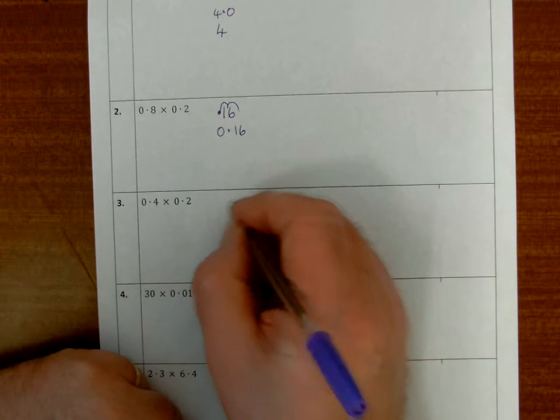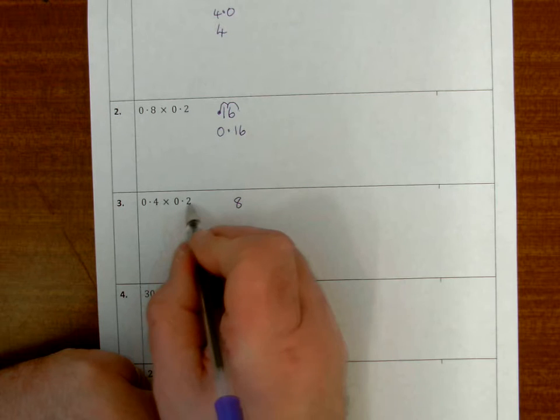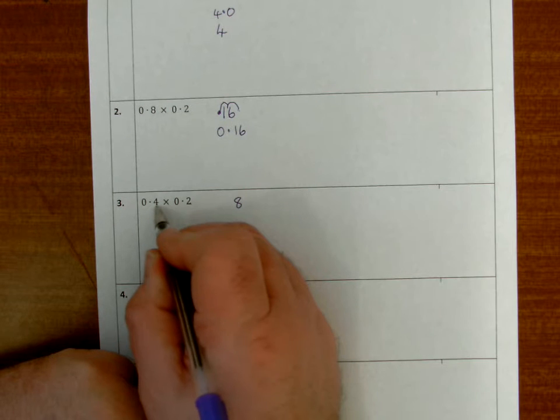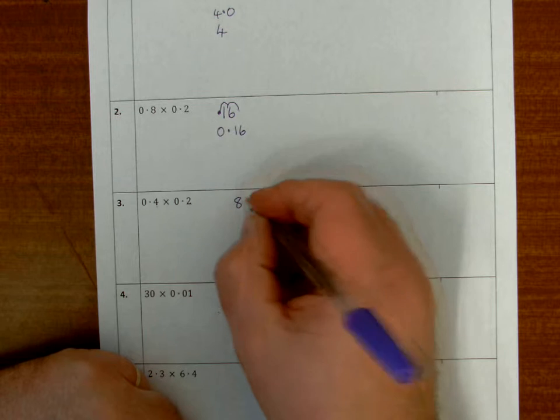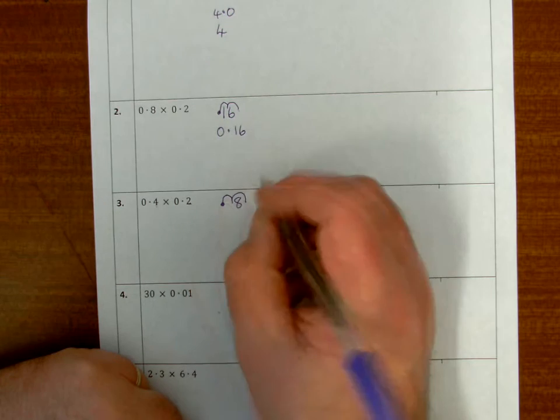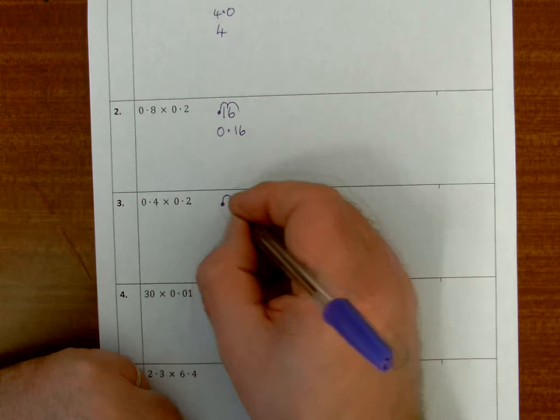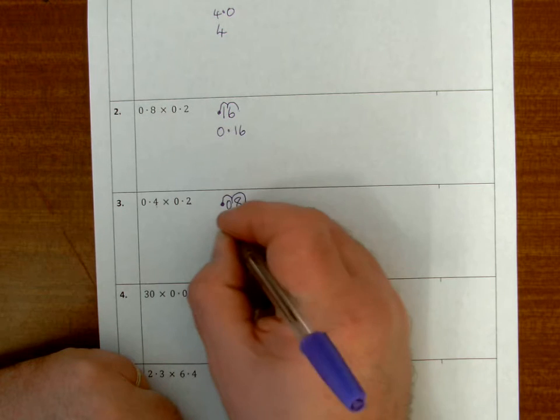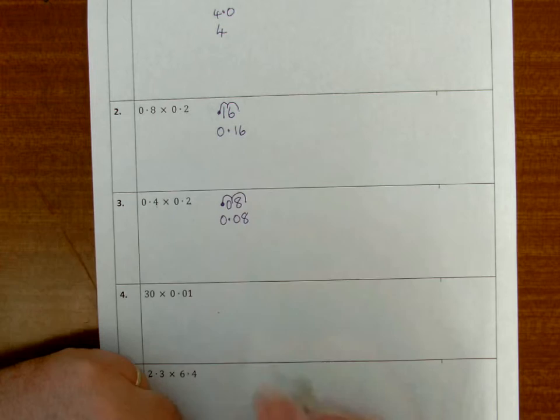4 twos are 8. One number off the point, one number off the point. So there's 2 numbers off the point in the question. So come back 1, come back 2. So there's the decimal point. And where I've got a space, I need to add in a naught. So it's 0.08.